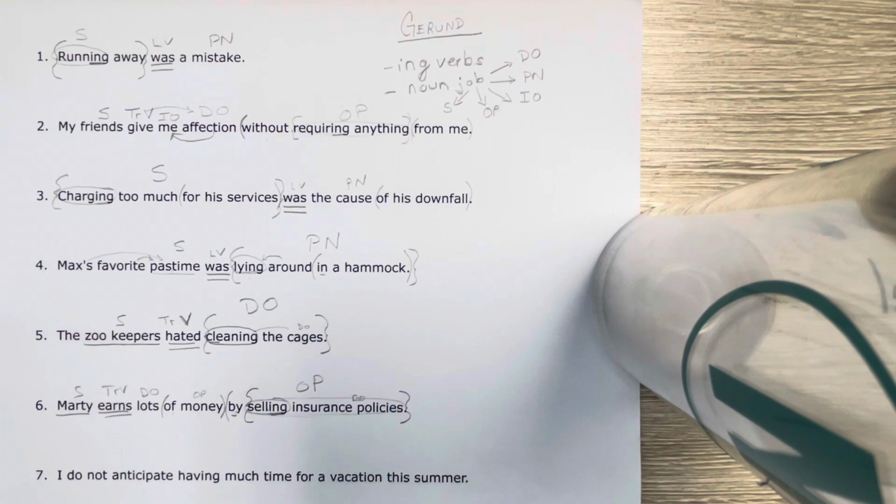Last one, number 7, I do not anticipate having much time for a vacation this summer. Prepositional phrases. For a vacation is one of those prepositional phrases, and then we have to start looking for subjects and verbs. And this one, we're looking through, going, okay, I must be a subject.